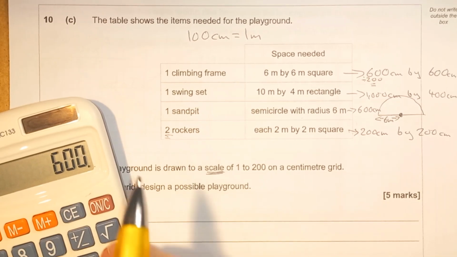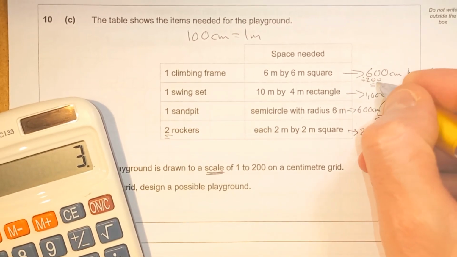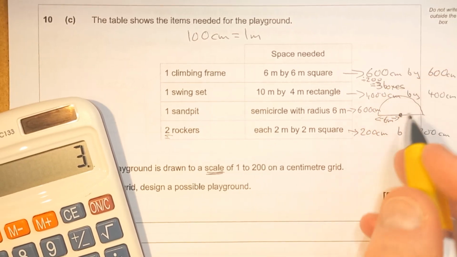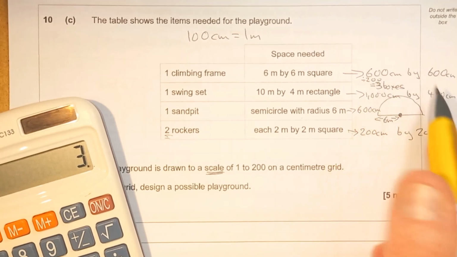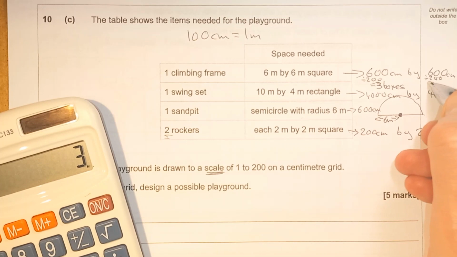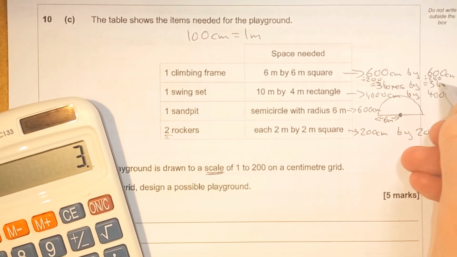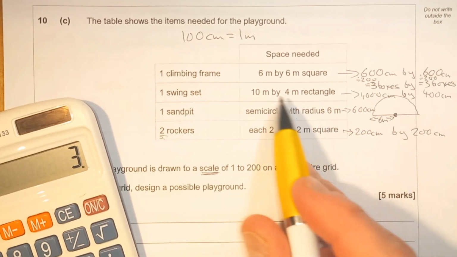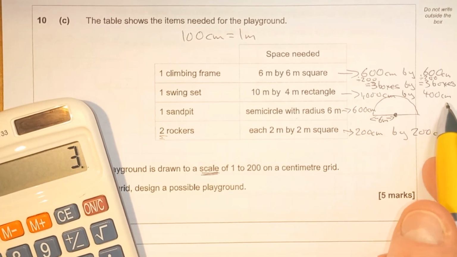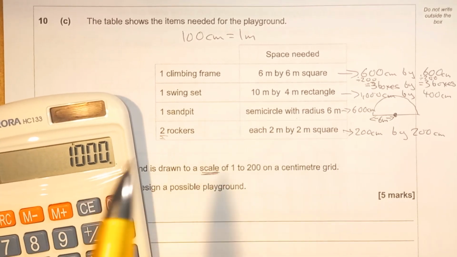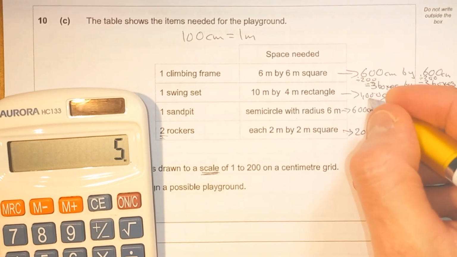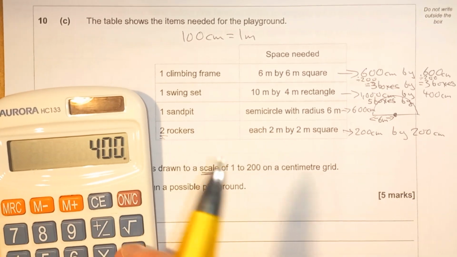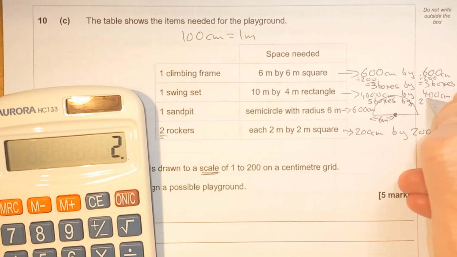Equals 3. So that's going to be 3 boxes, or 3 centimetre squares on our grid. And this one's going to be the same answer, because it's the same number. So it's going to be 3 boxes by 3 boxes. With this one, 1,000 centimetres by 400. So again, we're going to do the 1,000 divided by 200. So it's going to be 5 boxes by 400 divided by 200 is going to be 2 boxes.